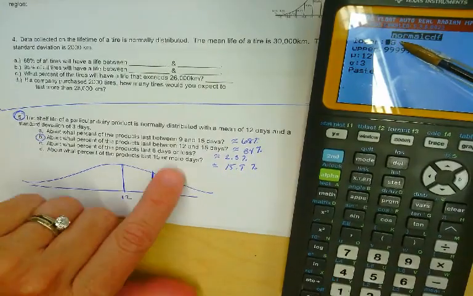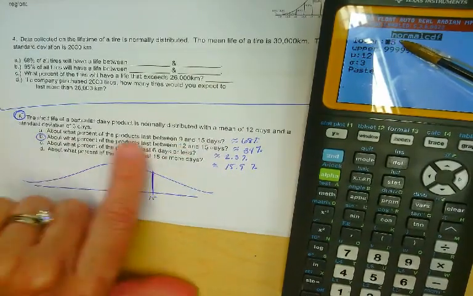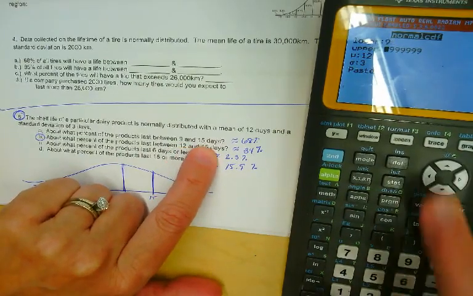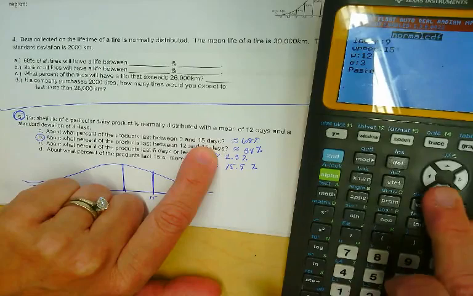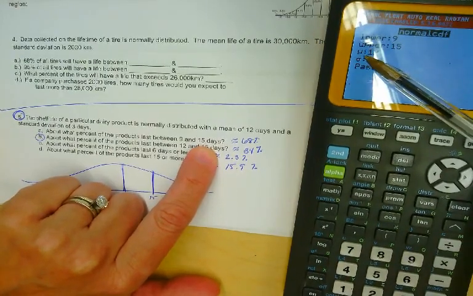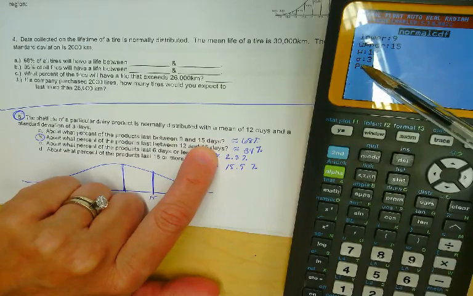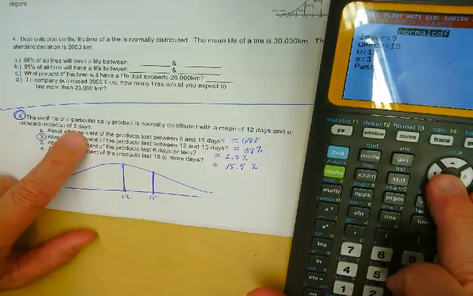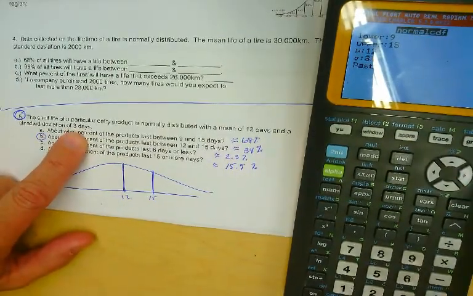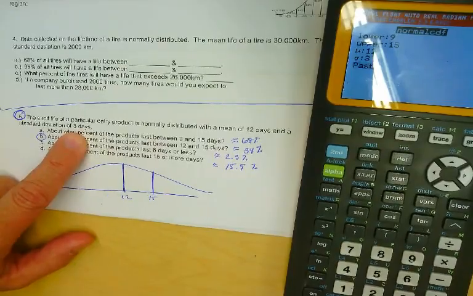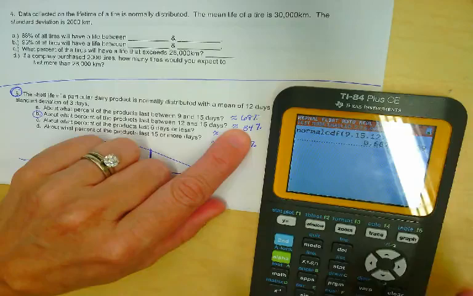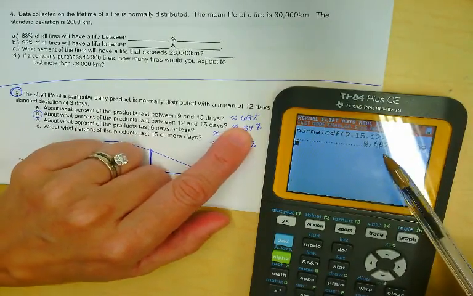The lower bound would be your lower number. So in question A, my lower bound is 9 and my upper bound is 15. This symbol here is the population mean, and that's your standard deviation. What did they say the mean was? 12, and the standard deviation is 3. So you're literally just going to type those in, hit paste, probably hit enter again, and hopefully it spits out that same percent we had.